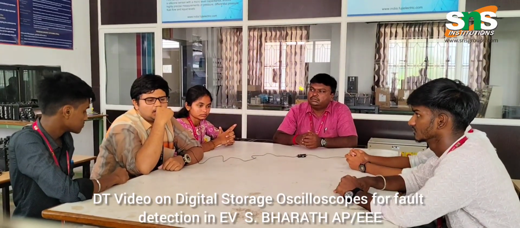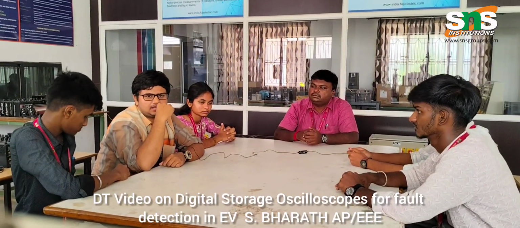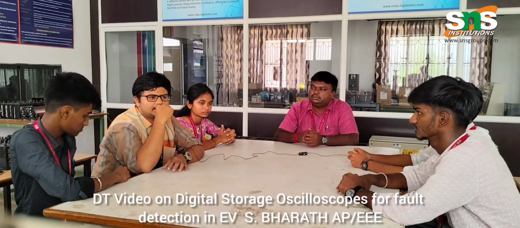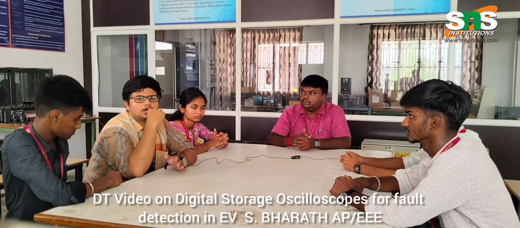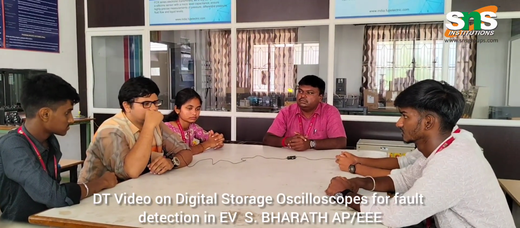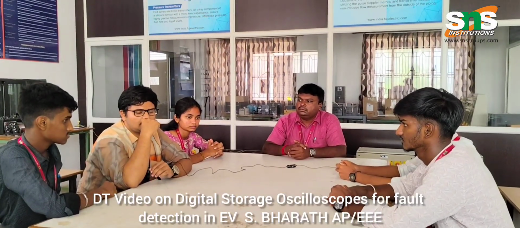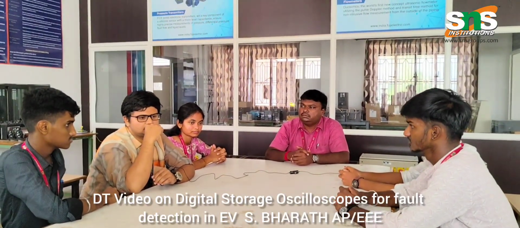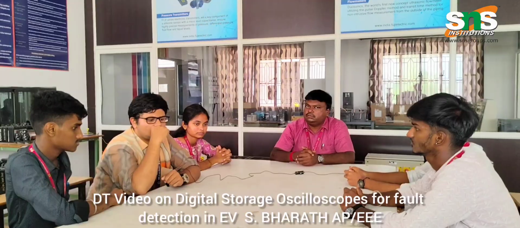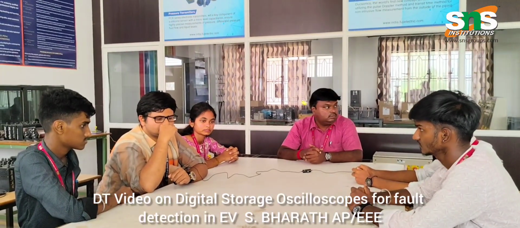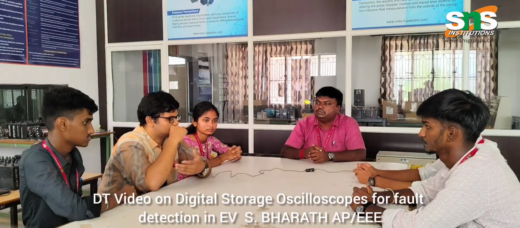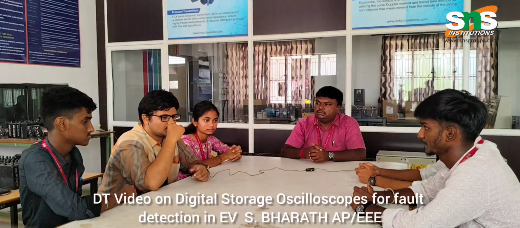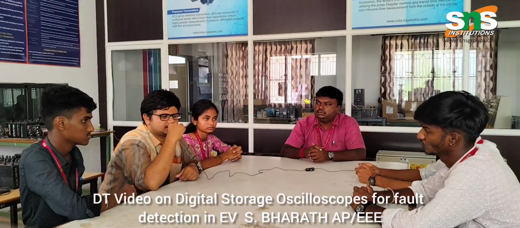Second, OBD. OBD scanners are basically onboard diagnostics. These are used in cars to find the ECU, which is the electronic control unit. But the real problem with OBD is that it doesn't show any waveforms or any electronic signal. It doesn't show any faults. So we cannot use OBD scanners.